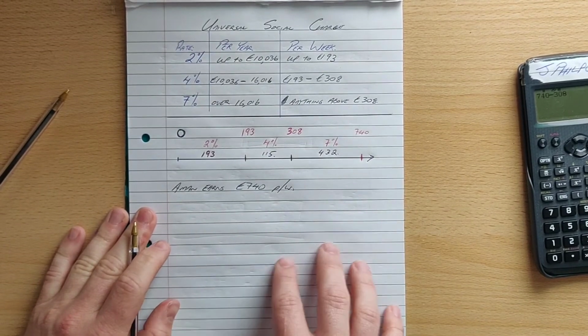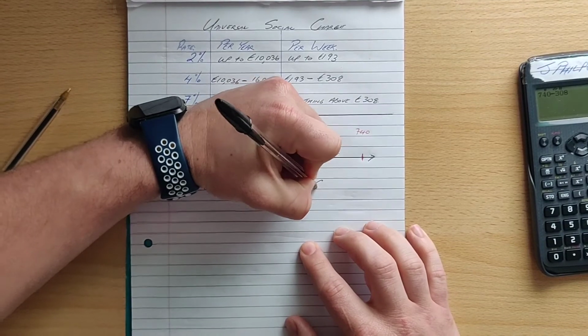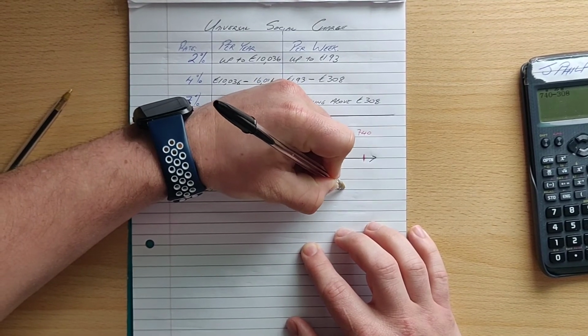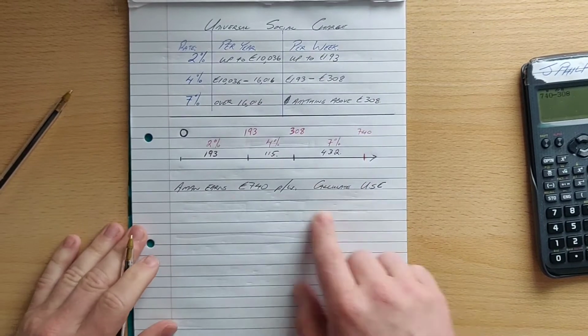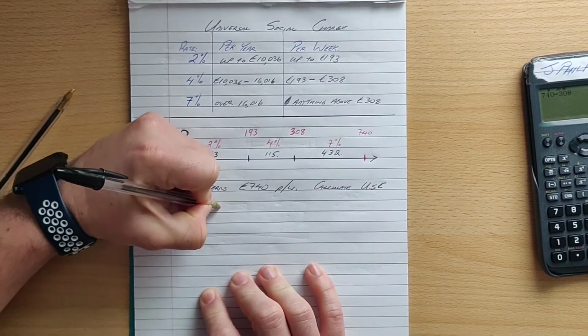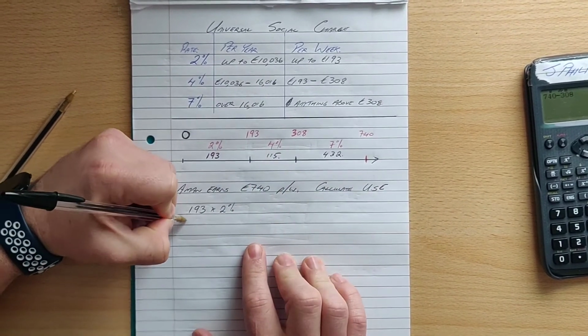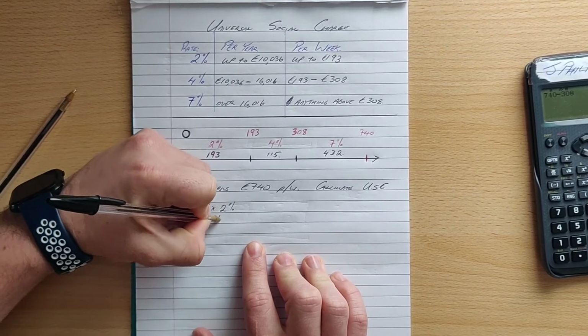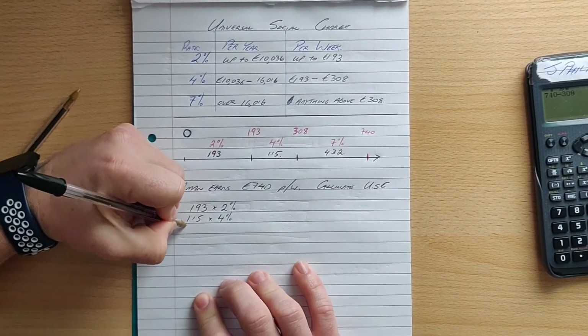Now, how much does he pay in USC? Calculate his USC. So it's 2% of 193 plus 4% of 115 plus 7% of 432.